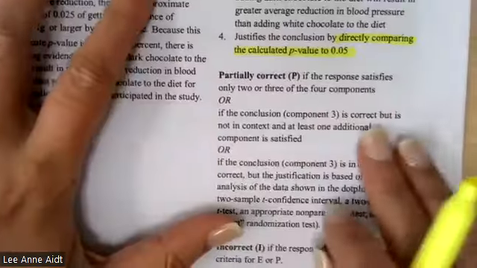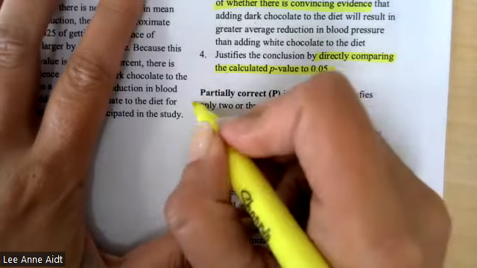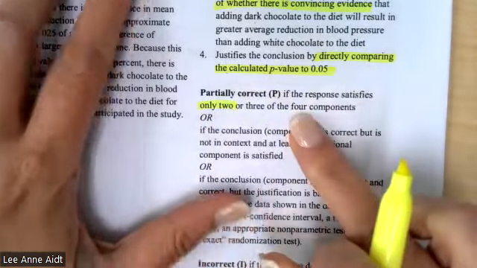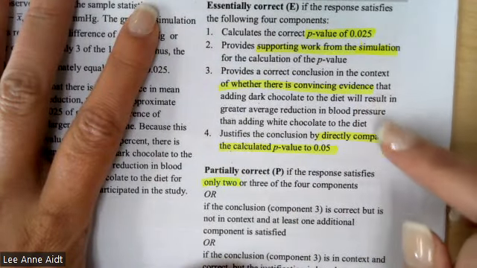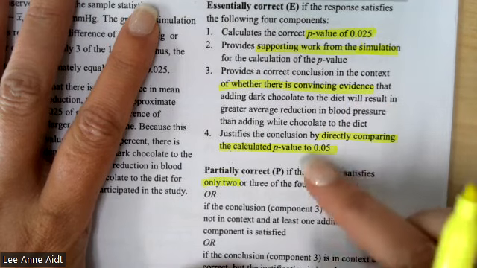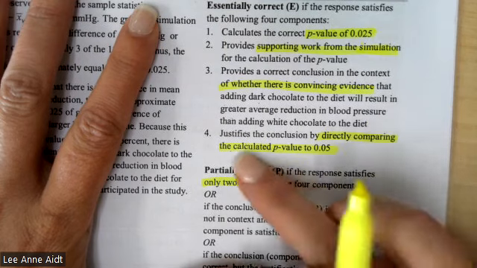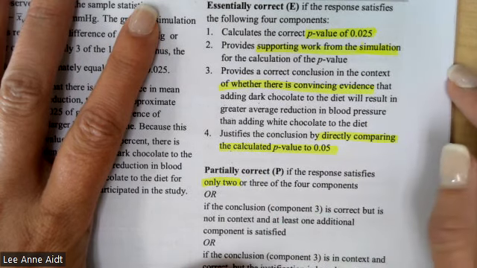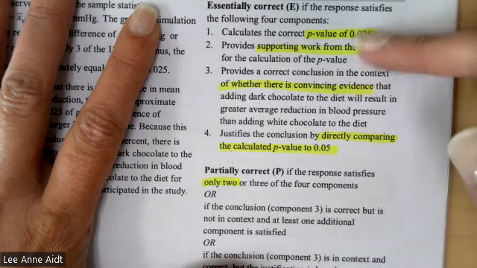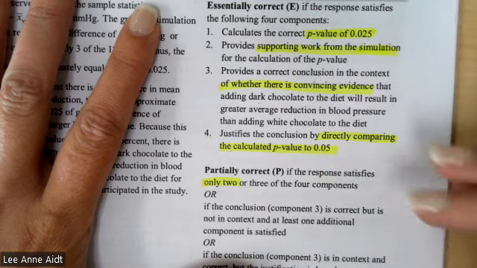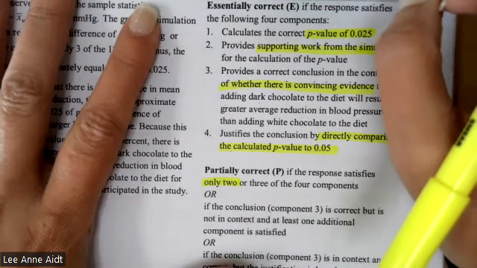Because look at this right here. You get a P if you satisfy only 2 of the 4 components. That would be stating whether or not there is convincing evidence based on your number and directly comparing the p-value to 0.05. Correctly comparing the p-value to 0.05. You see what I'm saying there? You can skip the entire calculation section and still get a P on this problem. Is it clear? Are you picking up what I'm laying down?